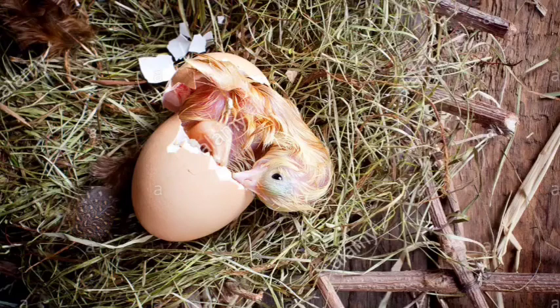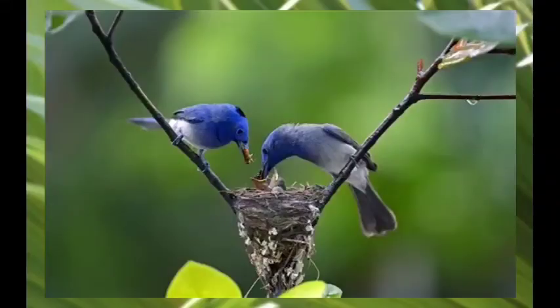After a period of time, the young ones come out of the egg. The egg will break open and the new young birds will come out. This process is called hatching. Father and mother bird will collect food, feed the young ones and protect them from enemies.